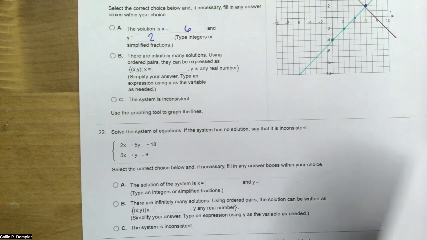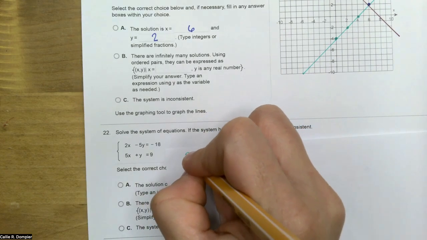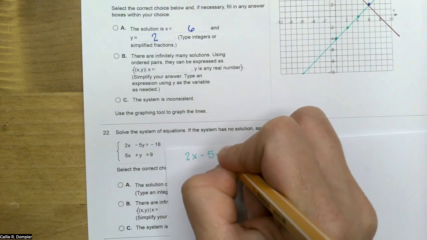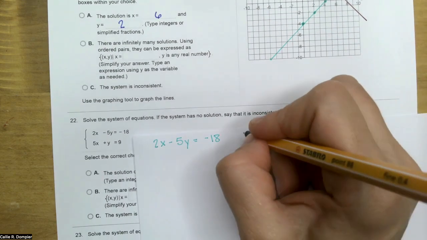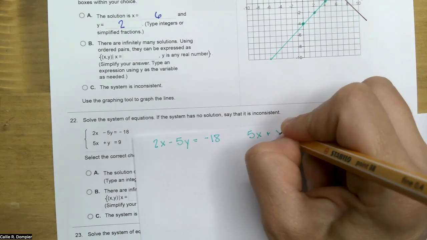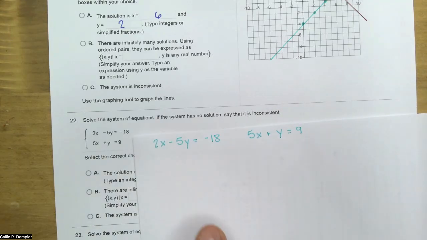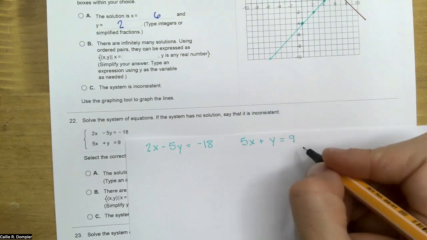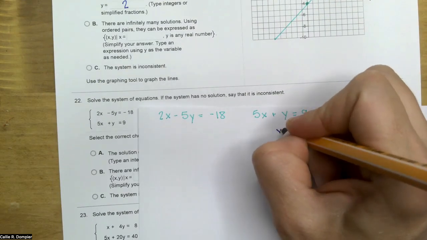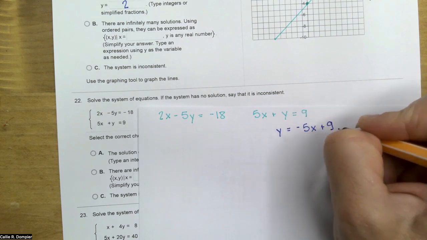Here, they are not asking us to graph. So we can again use substitution. We have 2x minus 5y equals -18. And then we have 5x plus y equals 9. Again, you can start with either equation and either variable. It looks like this would be the easiest, right? So I'm just going to subtract 5x from both sides, and I get y equals -5x plus 9.